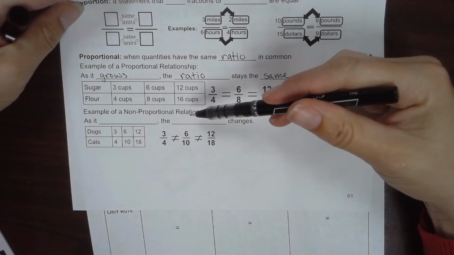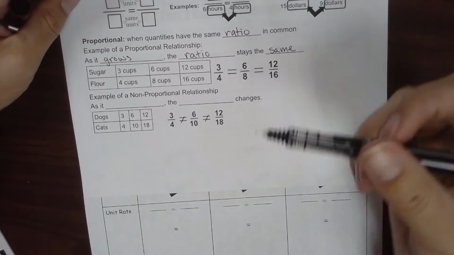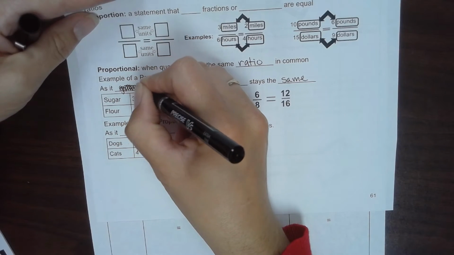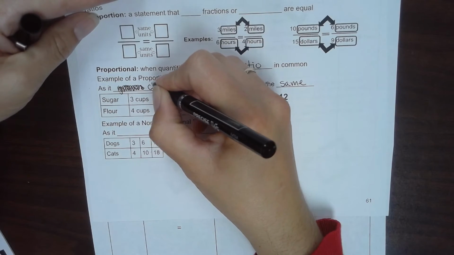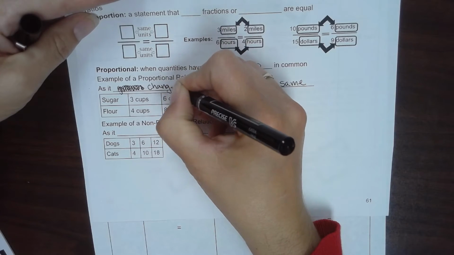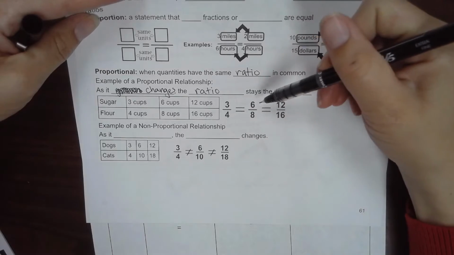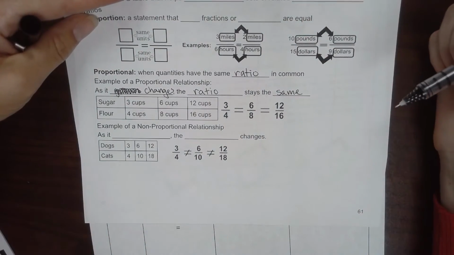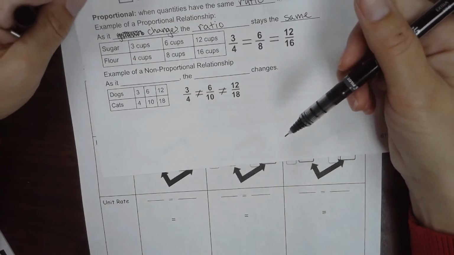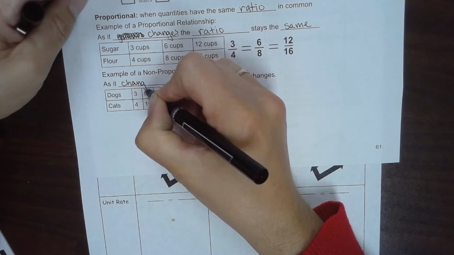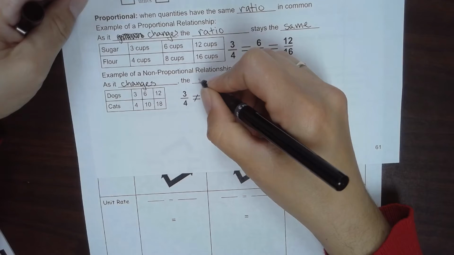Okay, an example of a non-proportional relationship. We need to change this up here, I'm sorry. Not as it grows, as it changes, because it doesn't always have to grow. It could get smaller. We could be going backwards. We could be going from 12/16 to 6/8, but that ratio stays the same. So here is as it changes, the ratio changes.